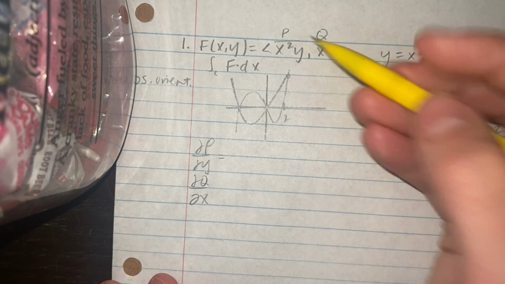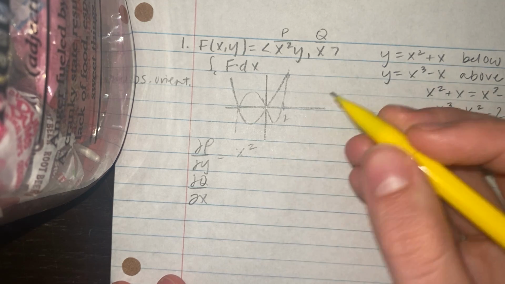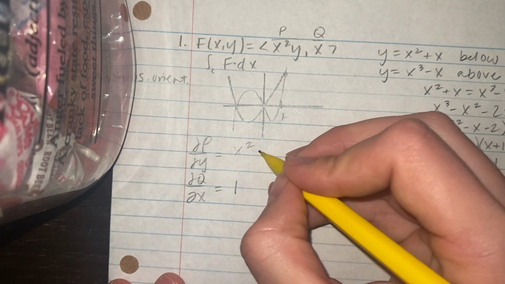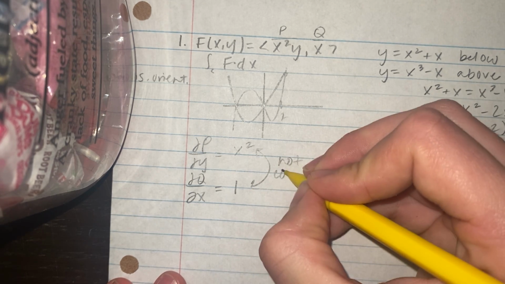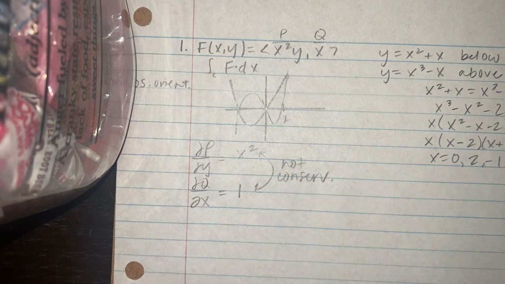So if we do P with respect to y, the y becomes 1, so it's x squared. With respect to x, that becomes 1. Now these aren't equal, so we can see that they're not conservative.